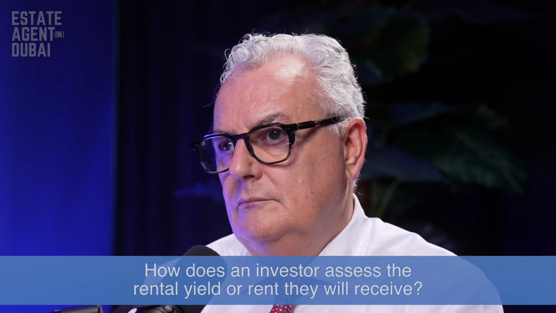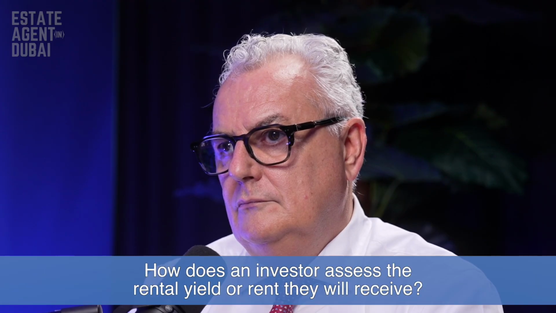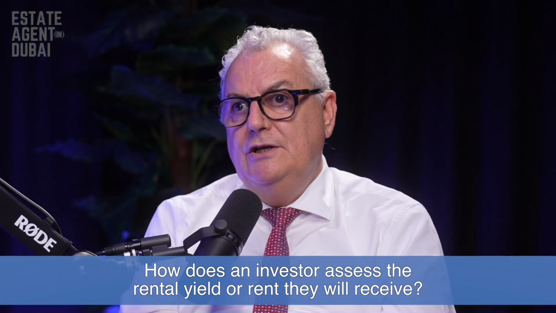So how does an investor assess the kind of rental yield or rent that they'll get? When you're buying a property off plan, we can't tell you what that property is going to receive in rent in 2 or 3 years' time. You can only look at similar properties that are available today and look at what the rents are in that building next door to you that's exactly the same, maybe the same developer, what that developer is receiving. Sort of, you do this comparative market analysis again.